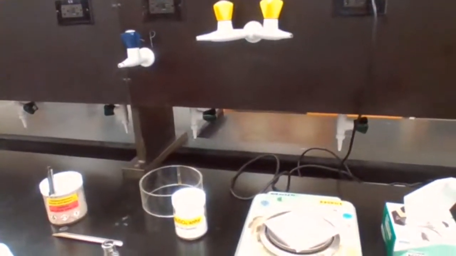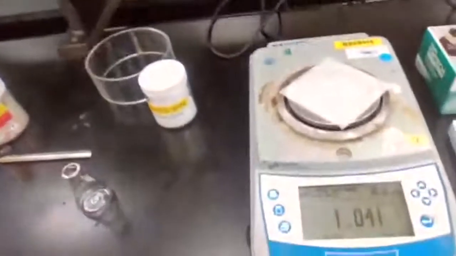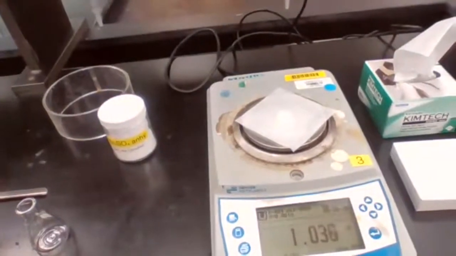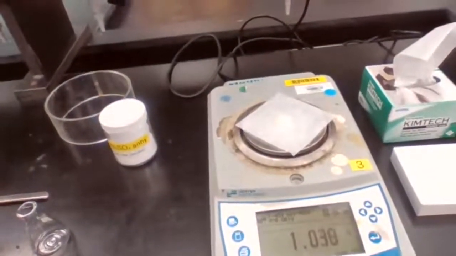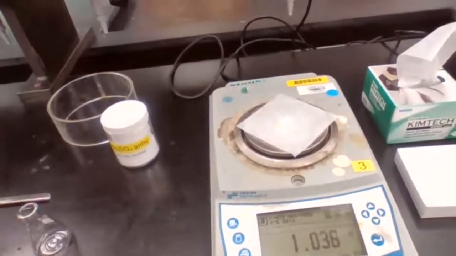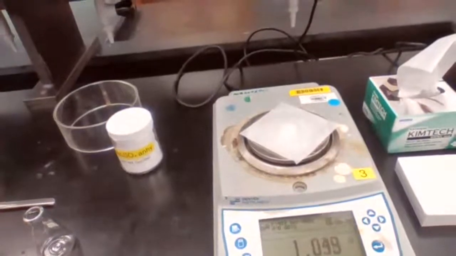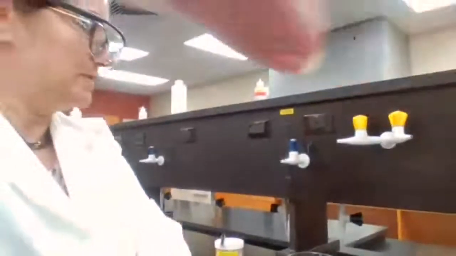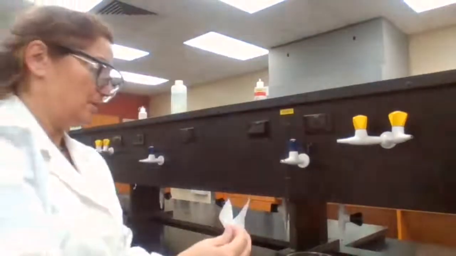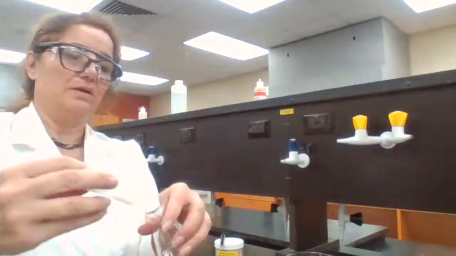Do you see it? Can you move closer down? Okay, sure. I don't see the camera myself. It's kind of hidden. Take the screenshot, please, now. And that is the mass of your compound. I tried to make it as close as possible to 1, but I didn't want to take too much time. Then we are going to transfer that based on the procedure to a small Erlenmeyer flask.